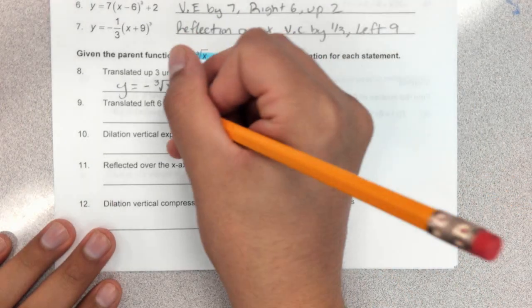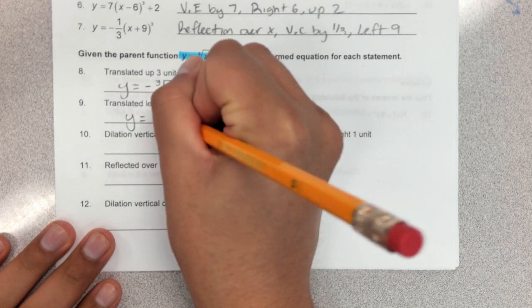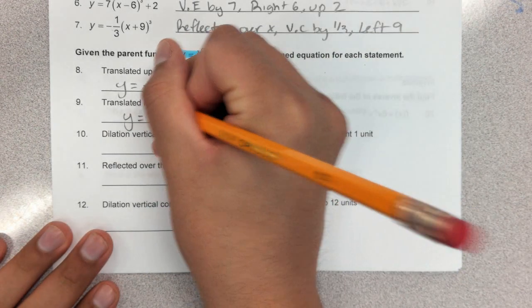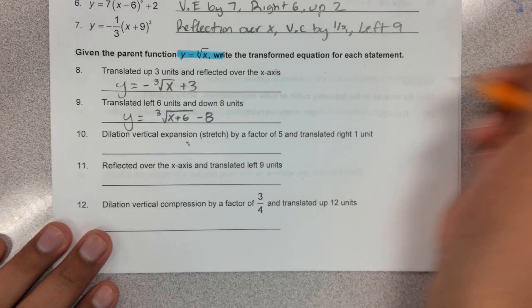Number 9, we're going to go left 6, down 8, so y equals the cube root of x. That's our function. Since we want to go left 6, we need a plus 6 on the inside. We want to go down 8, so minus 8 on the outside.